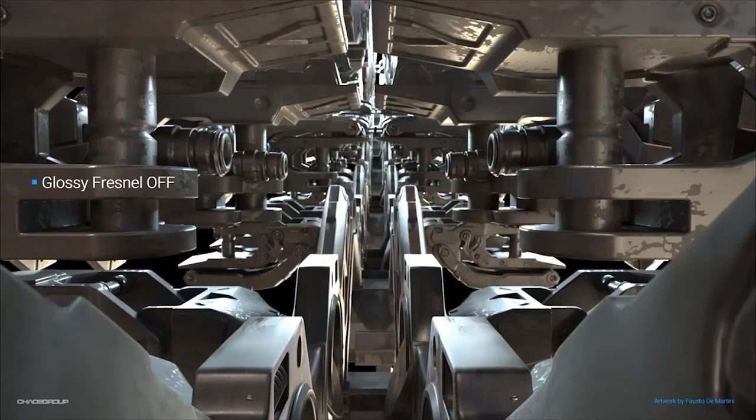But to illustrate what I mean, this is without glossy Fresnel, this picture. So you can see, especially if you look into the lower left corner and lower right corner, that the materials are quite shining in a way, and this is with glossy Fresnel.